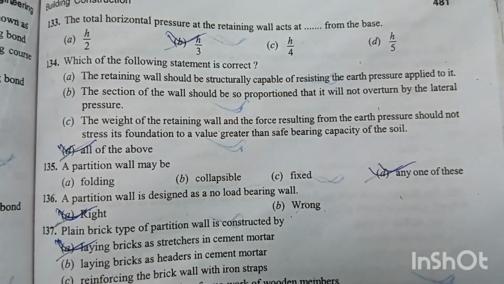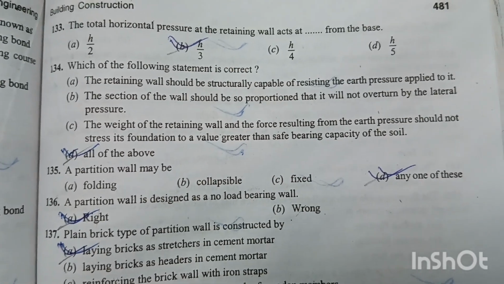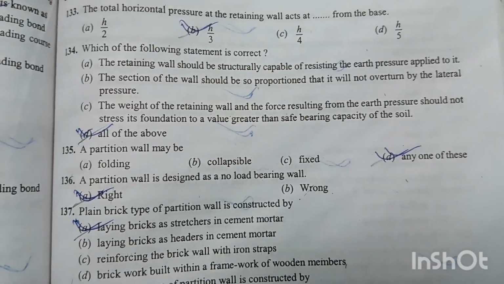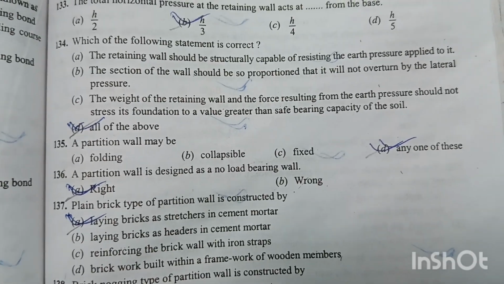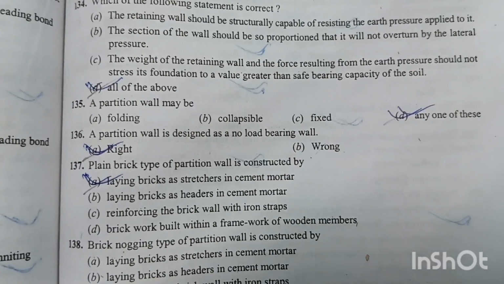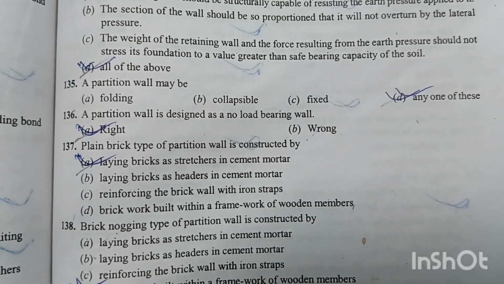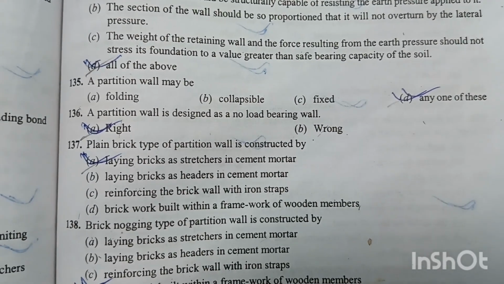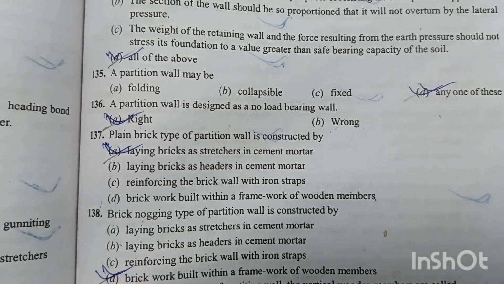A partition wall may be folding, collapsible, fixed. Option D is the right answer. Any one of these. Question number 136. A partition wall is designed as a non load bearing wall. Option A is the right answer. Correct. Question number 137. Plain brick type of partition wall is constructed by laying bricks as stretchers in cement mortar. Option A is the right answer.